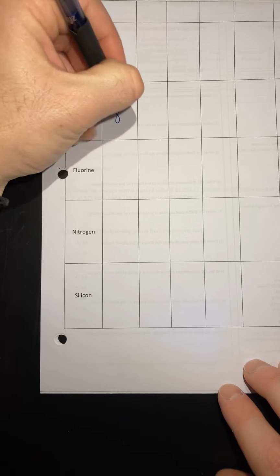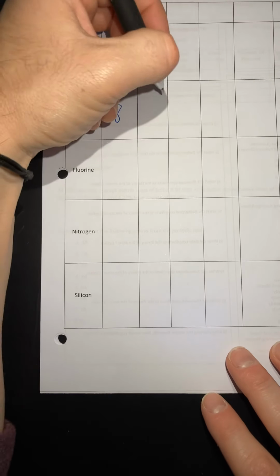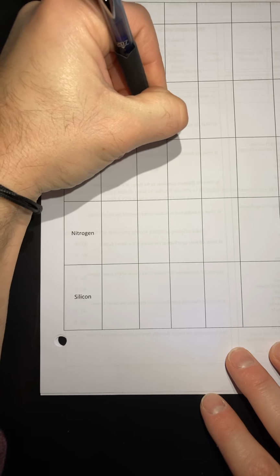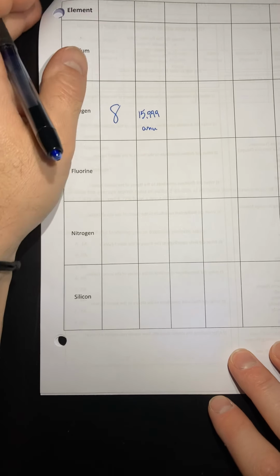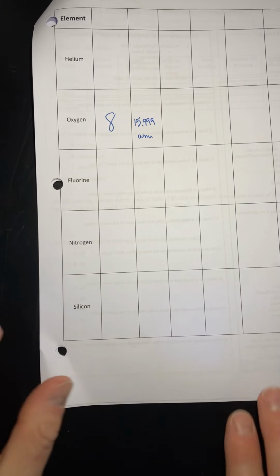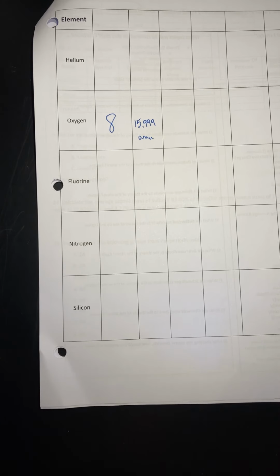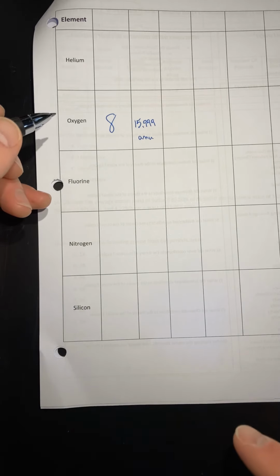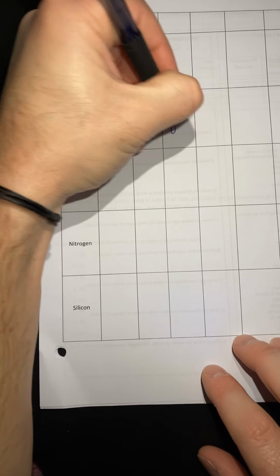So go ahead and put 8 right there. And then the mass, 15.999 AMUs. And then what comes next? Number of neutrons. So let's assume that the mass number is 16. How many neutrons would that have? Brian, go ahead. 16, that'll have 8. It would have 8. So 16 minus 8.